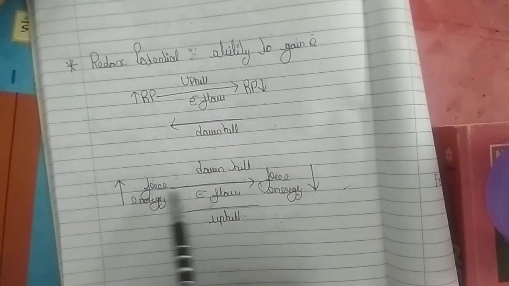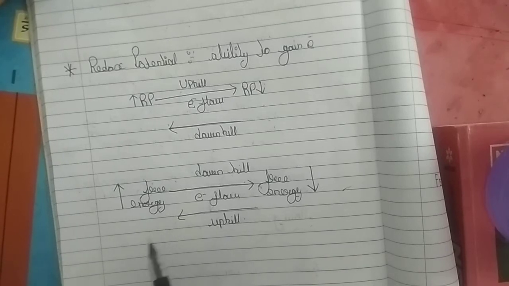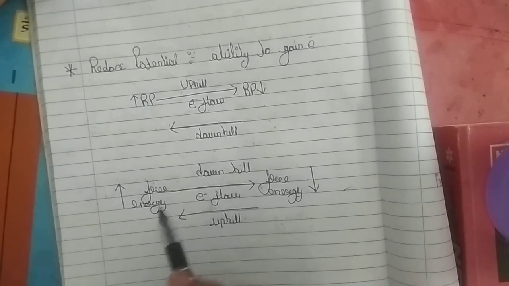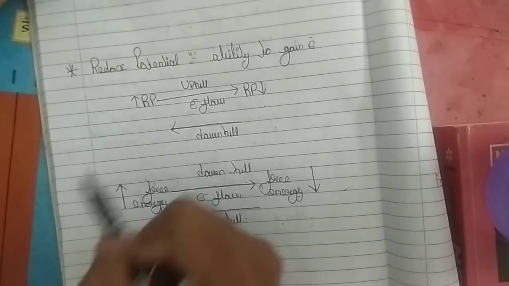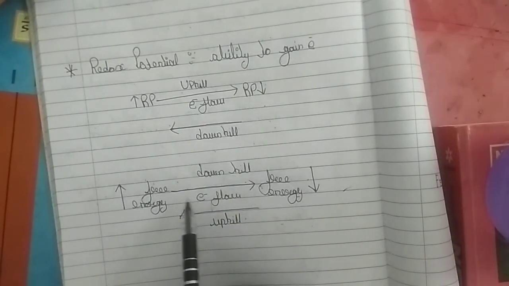Similarly, for the free energy, if the electrons move from high free energy to low free energy, it is called uphill and downhill.